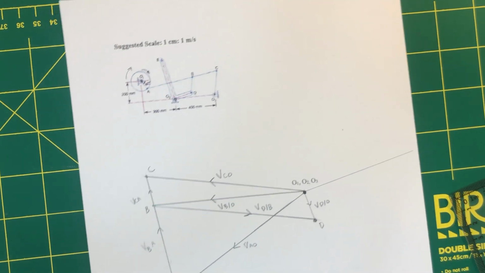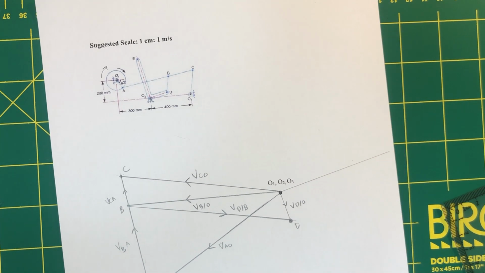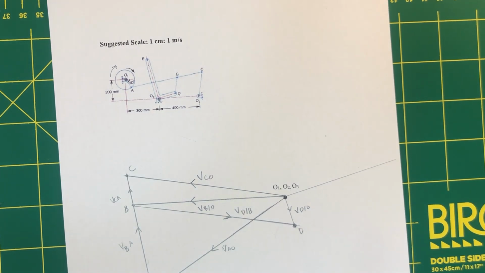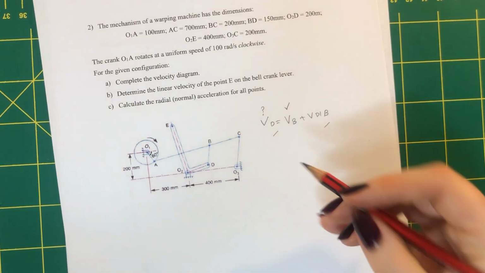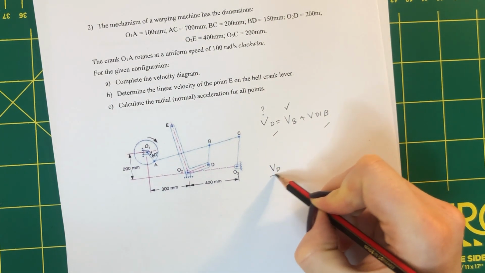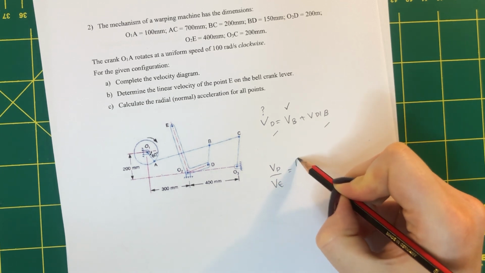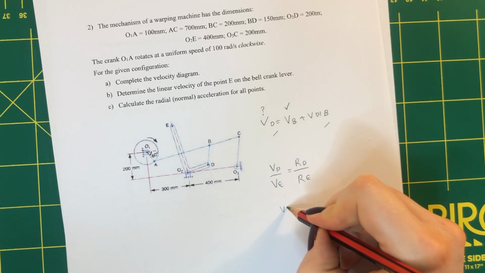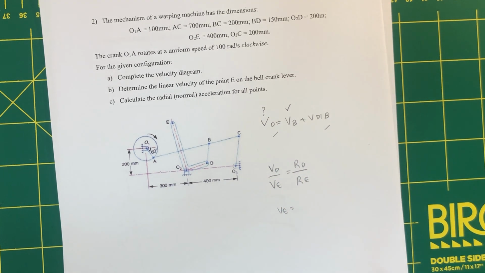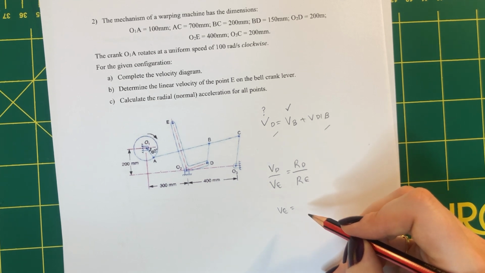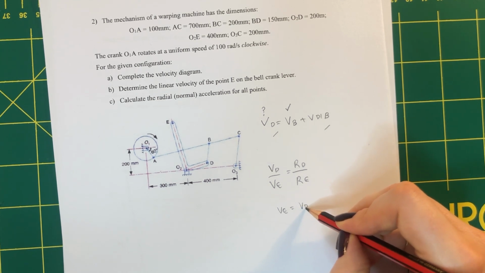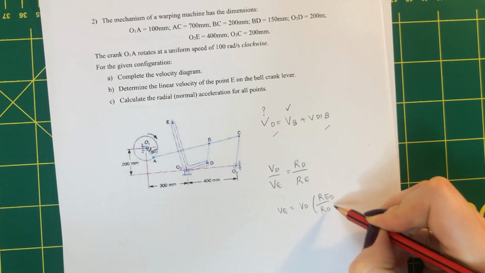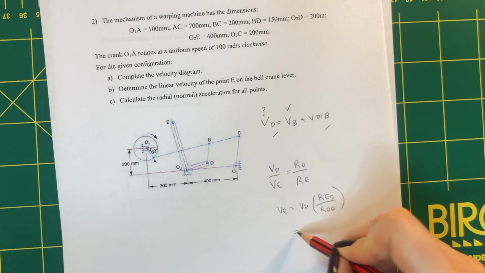But before we can draw that in, we need to know the length. D, E and O are on the same link, so they have the same angular velocity. Let's do a ratio. Velocity of D equals velocity of E, radius of D on the radius of E. Velocity E is our unknown, so that is on the left hand side, and velocity of D multiplied by the radius of E on the radius of D, and this is of course relative to a fixed point.